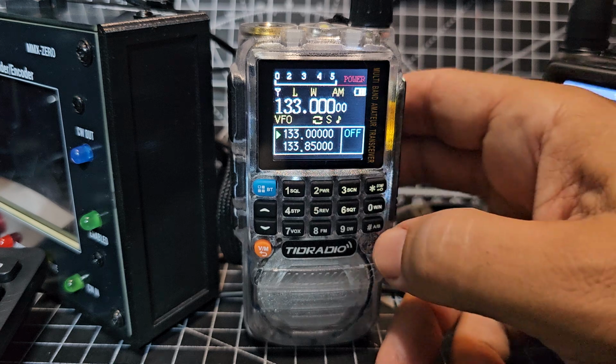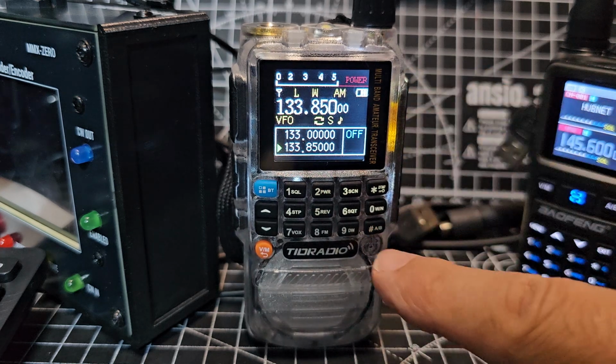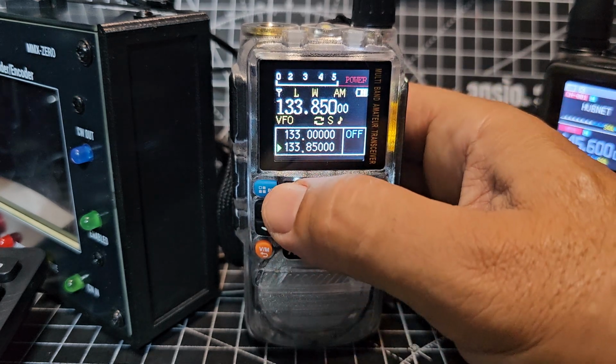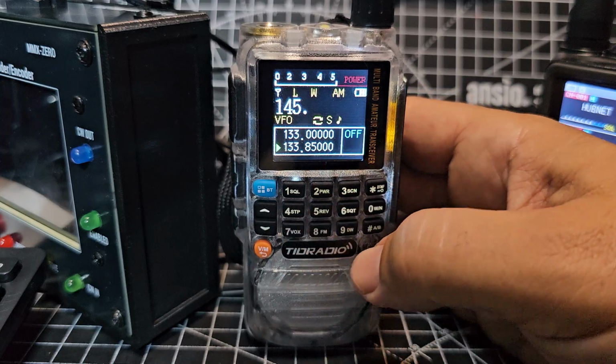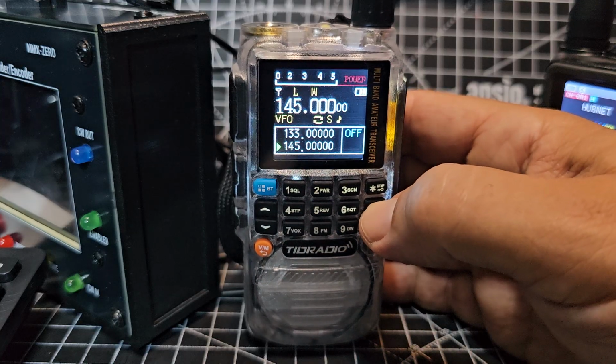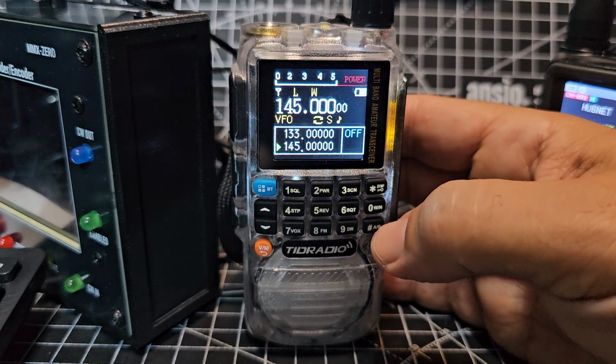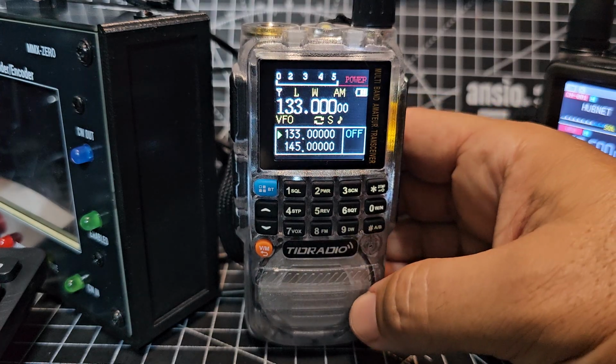To go to the B band, look, we can do this. B, press the sort of hash here. We can listen to, say, 4, 5, 0, 0, and it takes us into FM there. But go back to the A band, so we're doing airband.